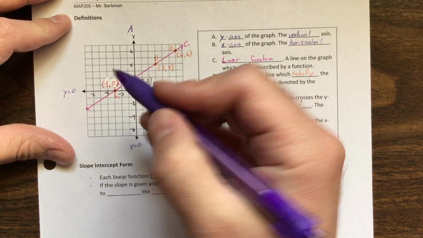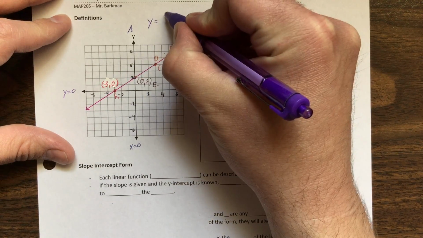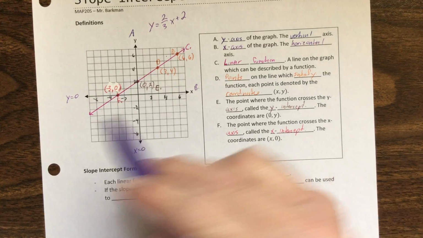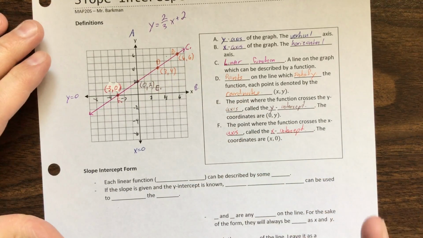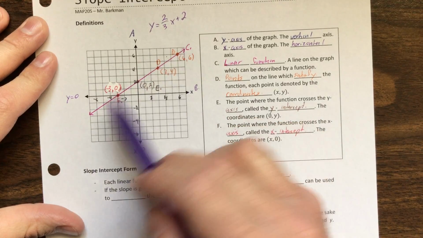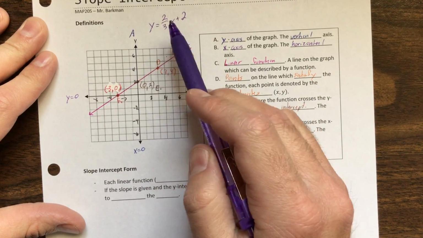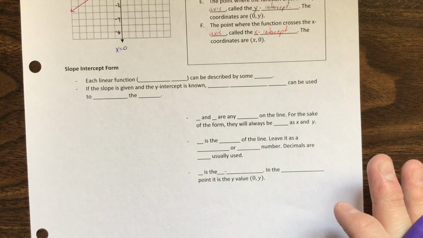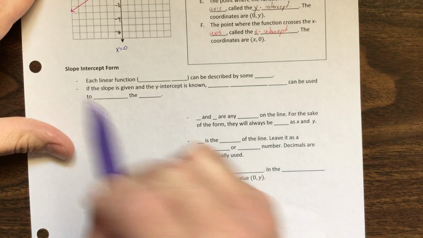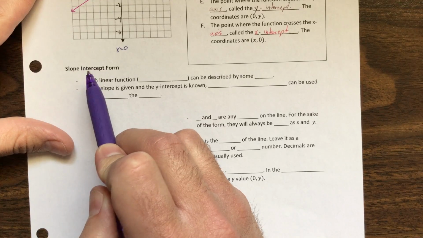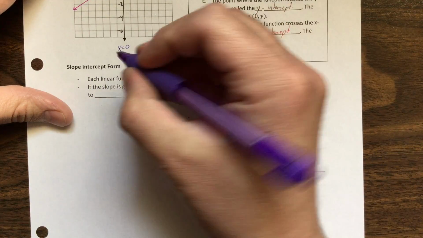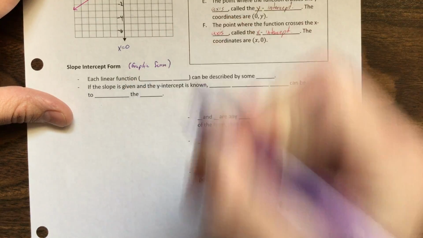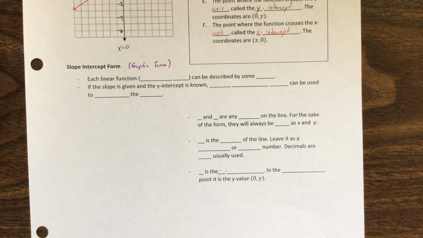This one right here would be y is equal to 2 over 3x plus 2. There's an equation which represents that line right there. But we need to figure out how we come up with that equation. Now again, I've done way too many of these, and so I can do it really quickly, but we're going to go through a way that we can come up with that function. The first way that we're going to look at is something called slope-intercept form, also known as graphic form. I'll explain why we call it graphic form in a little bit.